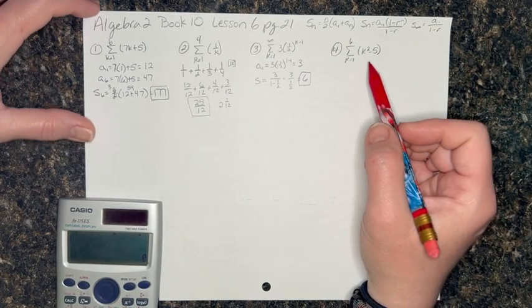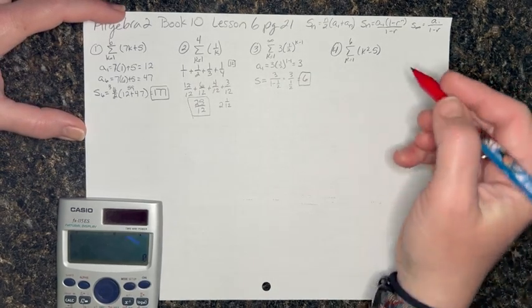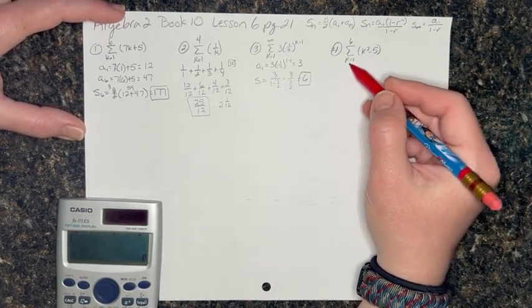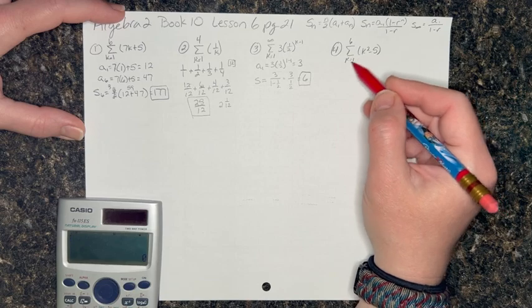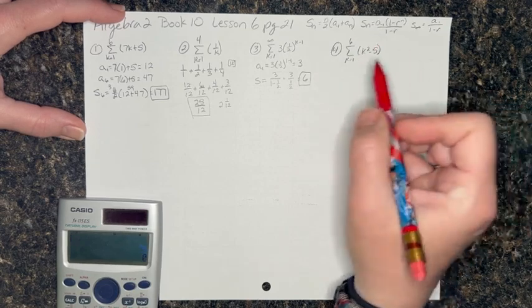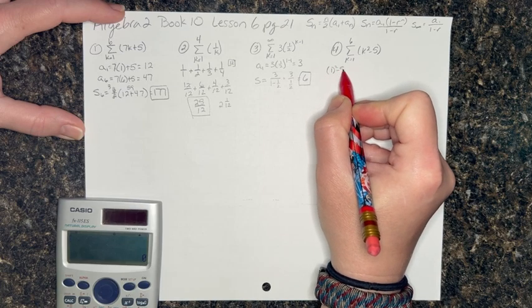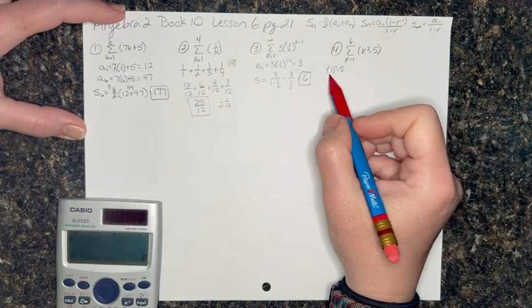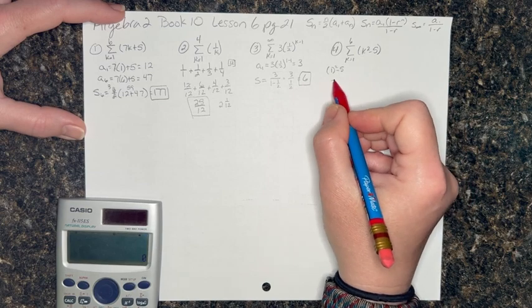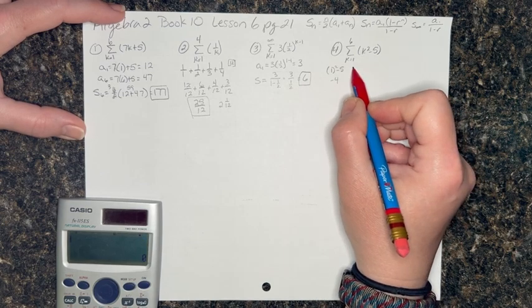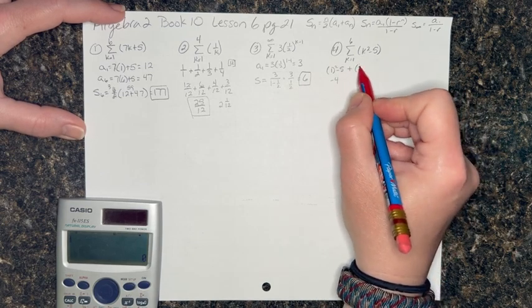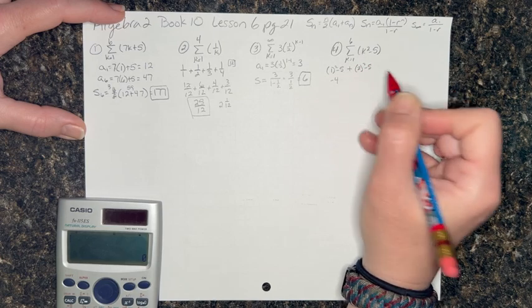All right? So we're going to be putting in our value for k and figuring out our value for every step of k. So for the first one, we have 1 squared minus 5. Okay, well, 1 squared minus 5 is a negative 4. Then we have plus 2 squared minus 5.